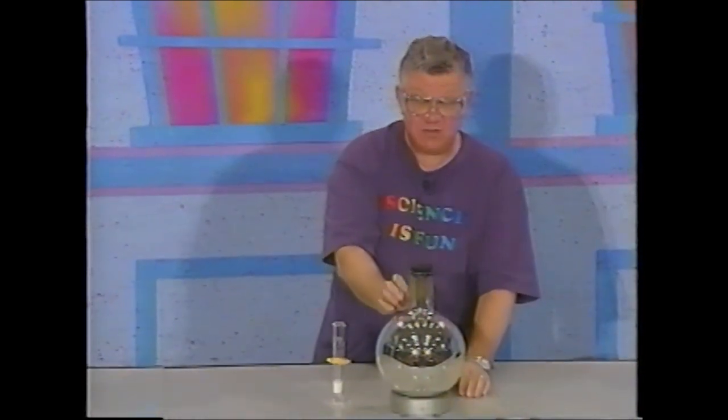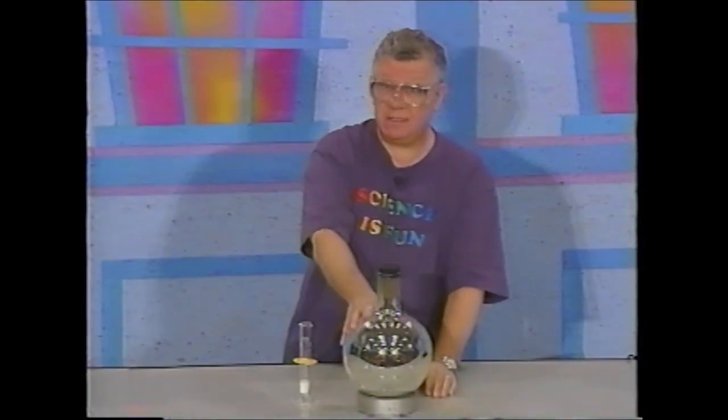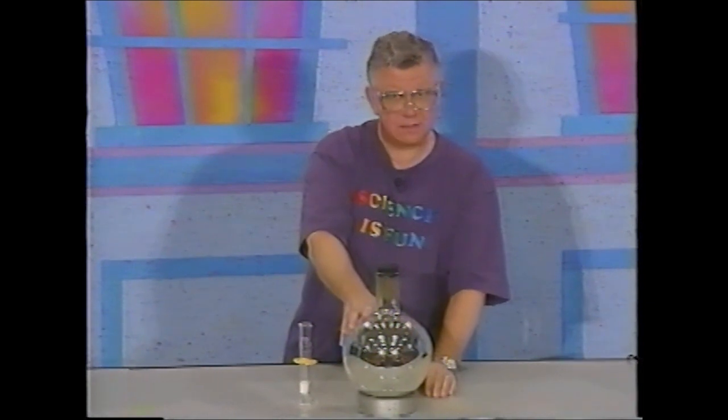There's a thin deposit of metallic silver that came out of the mixture that I used. In fact, this is how they used to make mirrors, and this is how they make holiday ornaments. So during the holiday season, if you go around town and see big ornaments like this, you know where they were made.